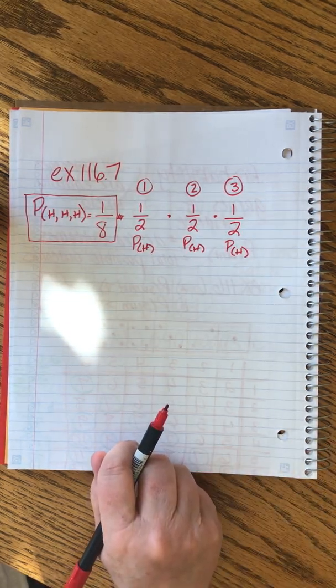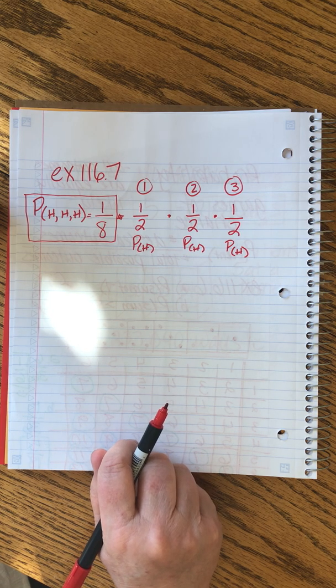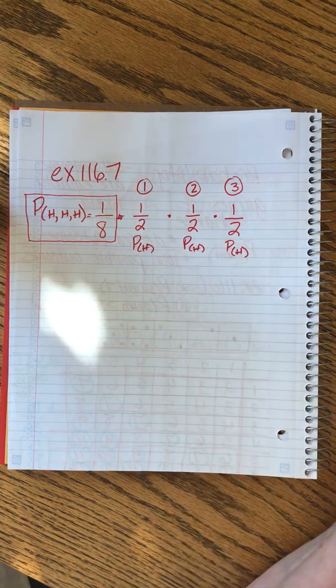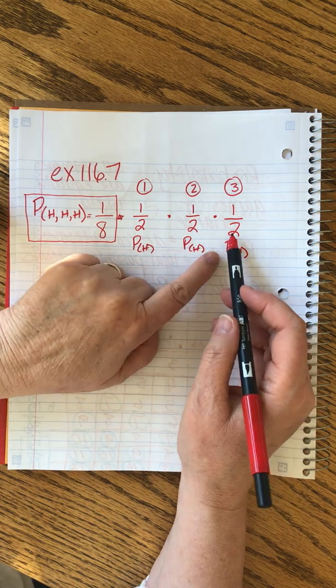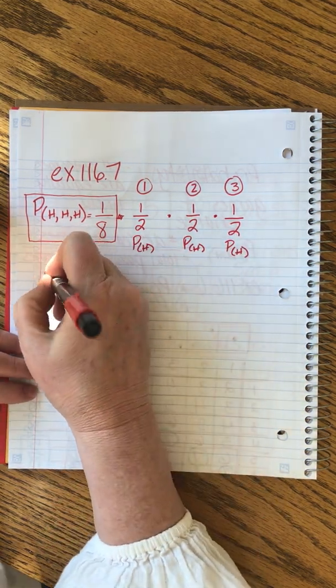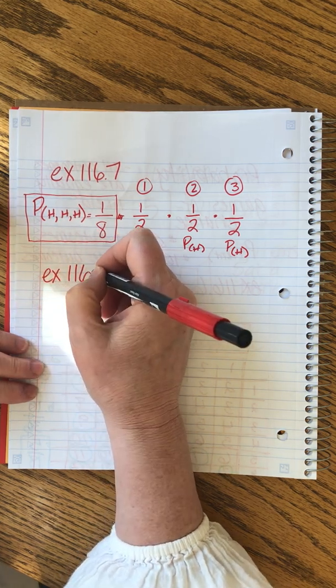All right? Remember that previous events have no effect on each individual coin toss. The fact, for example, with this one, the fact that we got heads in a row twice before, it doesn't matter. It doesn't change anything. Okay, let's do one more of these. We call that idea independent events.